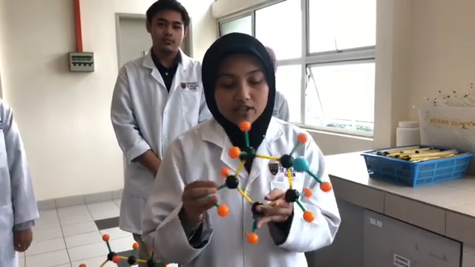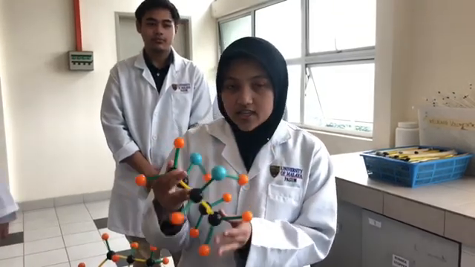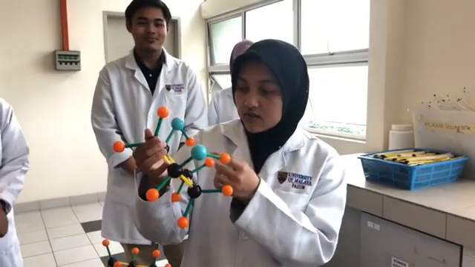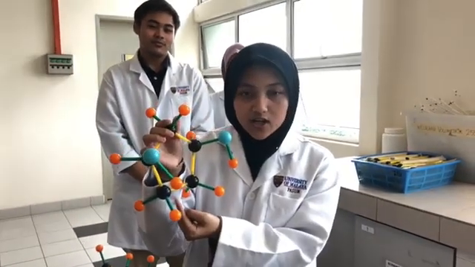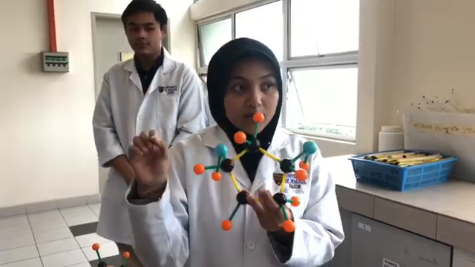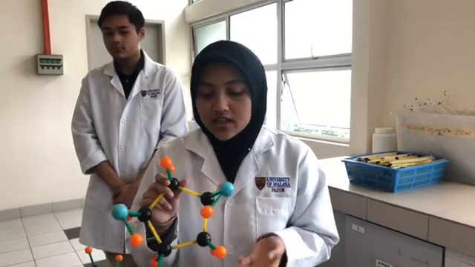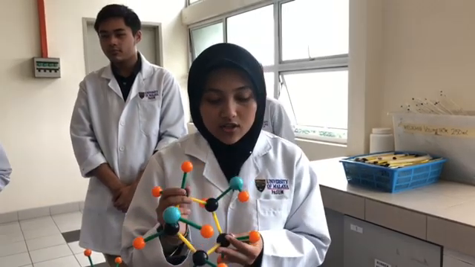However, this molecule has a plane of symmetry right over here. Therefore, we have to subtract 1 because this is a meso compound. So we have 3 isomers.